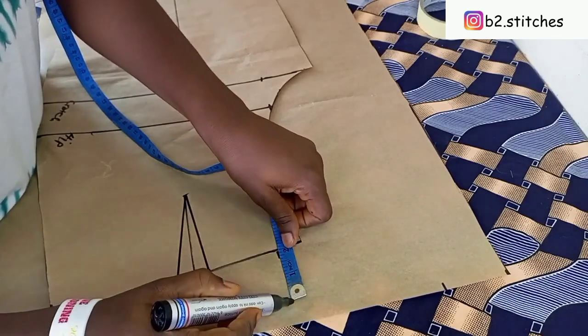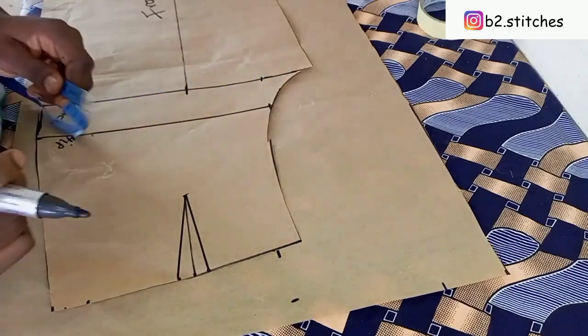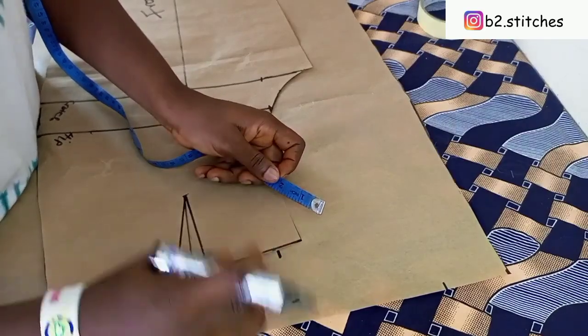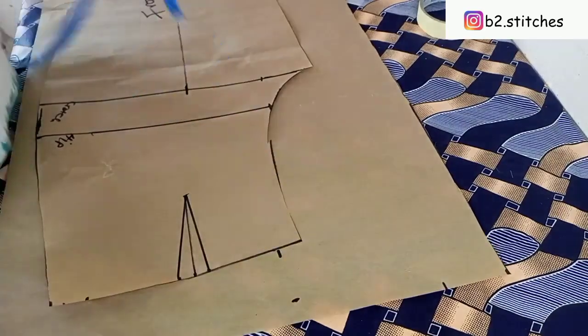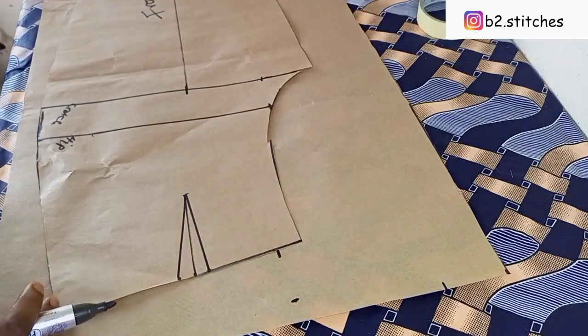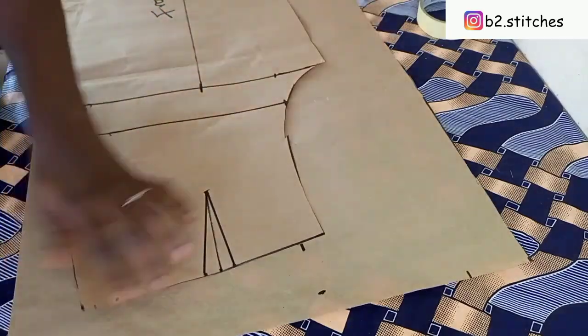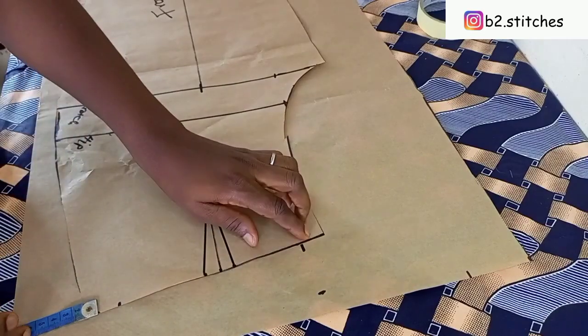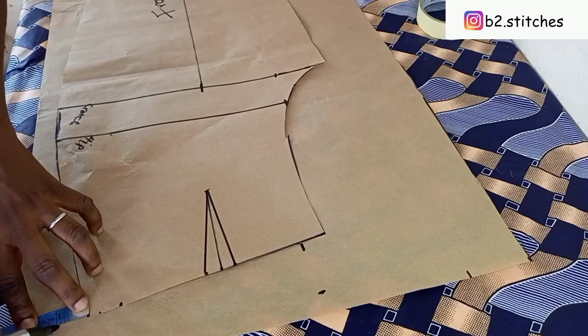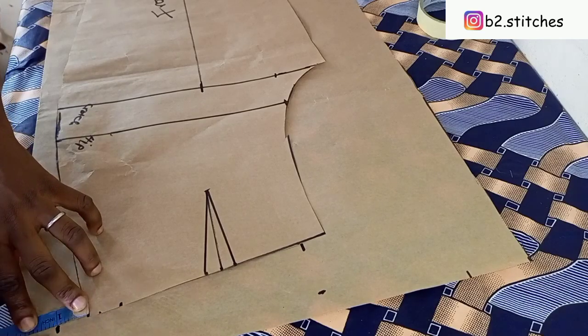So from there I went up by 2 inches. That's for the center back of the trouser. Okay, you know we already took out 1 from the front, right? So we are adding another 1 to that to make it 2 for the back piece. Okay, so because we went in by 1, we're coming out by that same 1 on this other side.